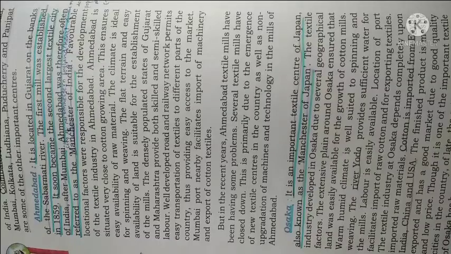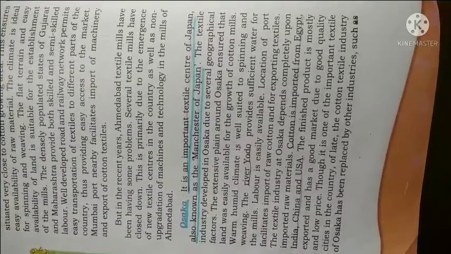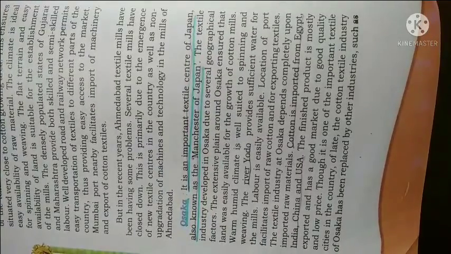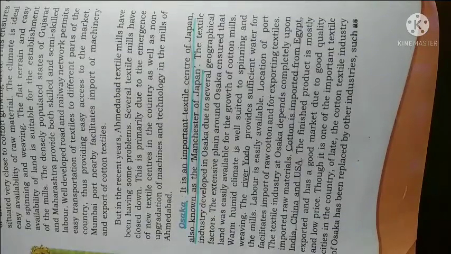Ahmedabad is the second largest textile city in India after Mumbai. It is referred to as the Manchester of India. In recent years, textile mills here have started getting closed down due to several problems. And Osaka is the Manchester of Japan. It is an important textile center of Japan. So that's why it's called the Manchester of Japan.